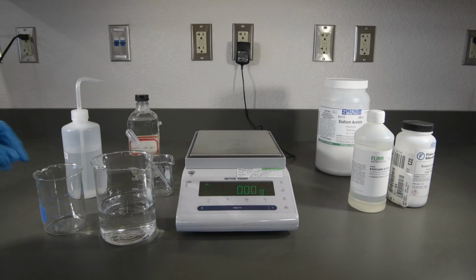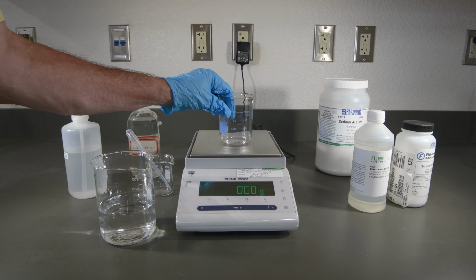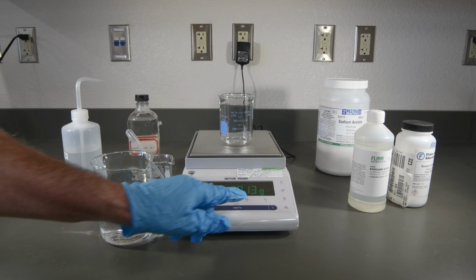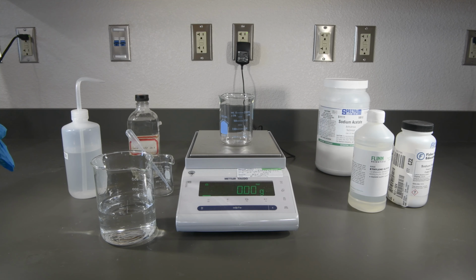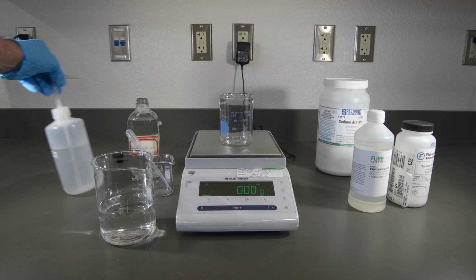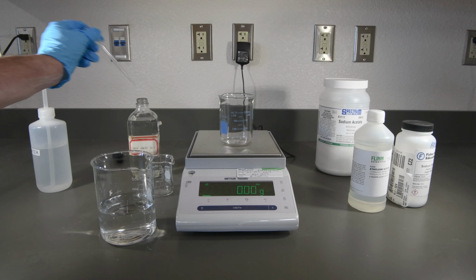Now for our 15% solution. There we go. Let's tare that. And this time we'll want to have about 15 grams.